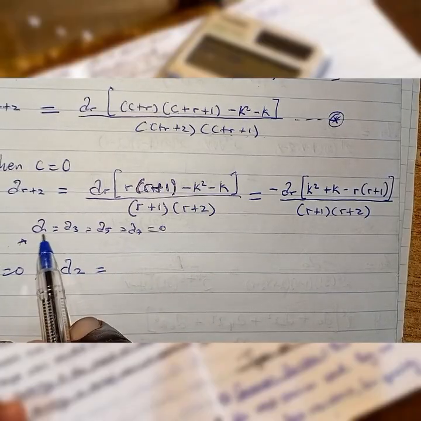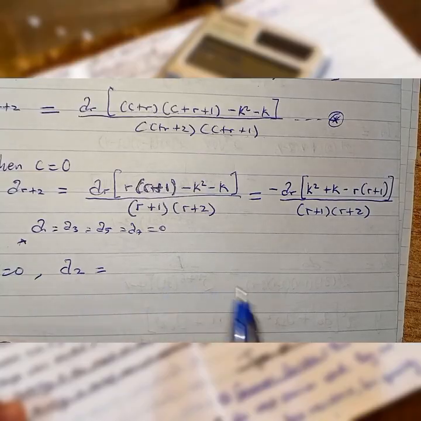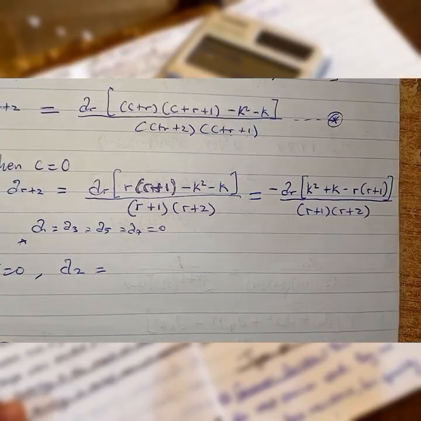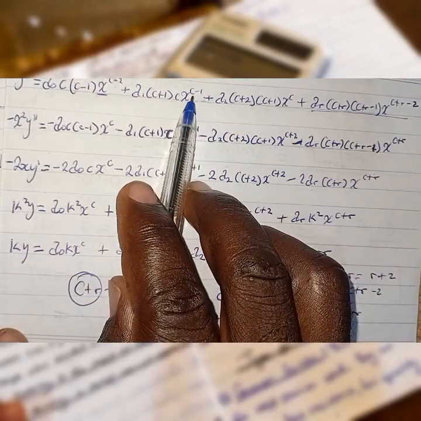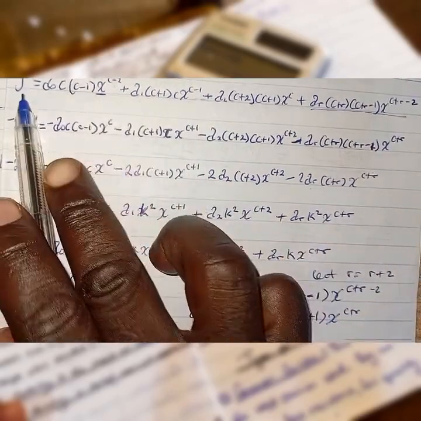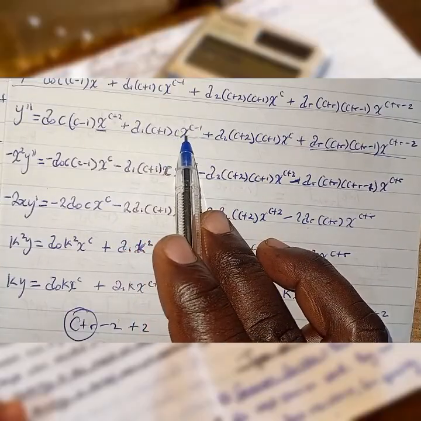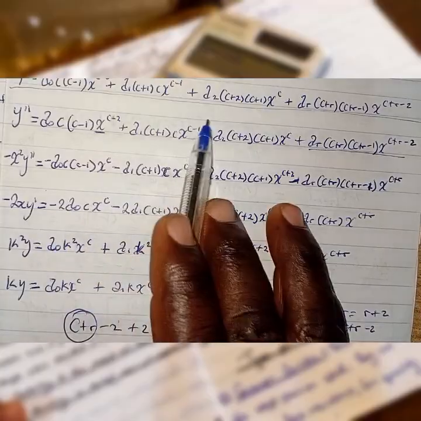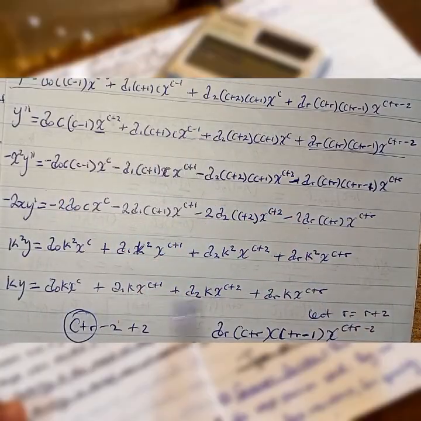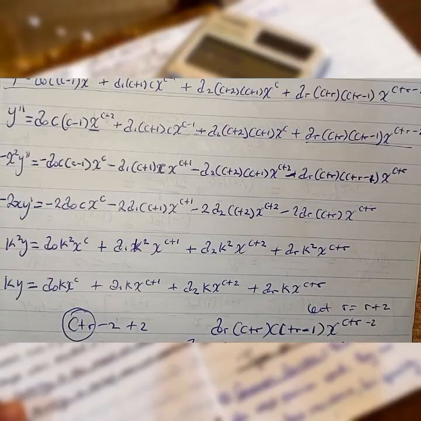I hope you remember how to check whether these are correct. Go back to your equation. When you come here, you can see that the coefficient we have for a1 in this first equation is x squared C minus 1. If you check, it is only here that we can find x squared C minus 1. So definitely a1 will be 0. That's how to check.